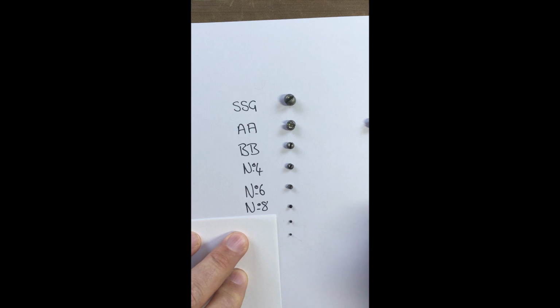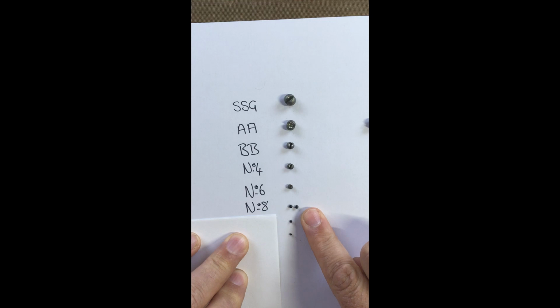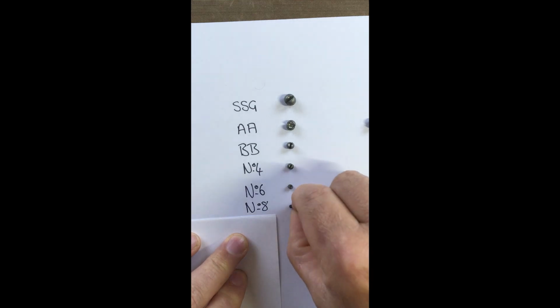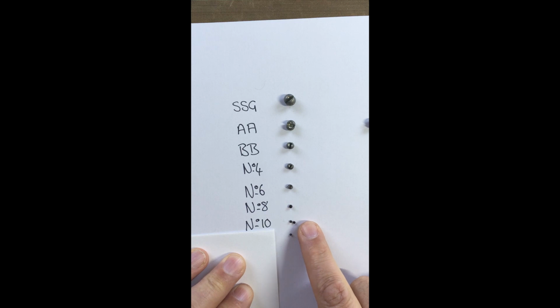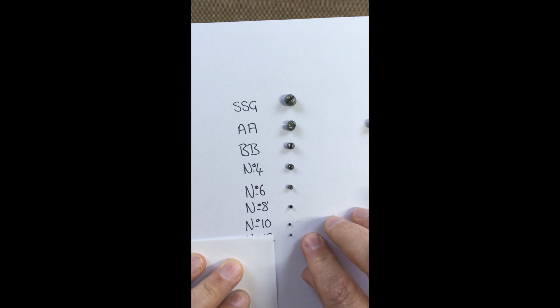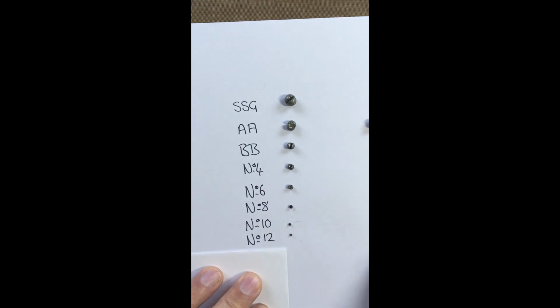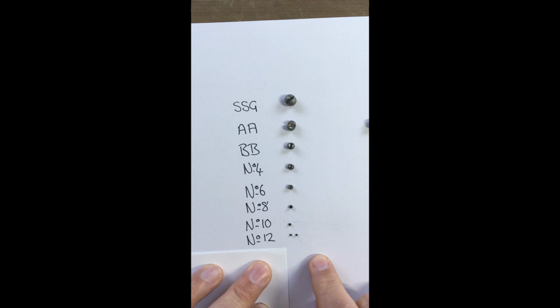Next one is a number 8, which is half the weight of a number 6. So 2 number 8s equals 1 number 6. The next one is a number 10, which is half the weight of a number 8. So 2 number 10s is the same weight as 1 number 8. And the last one, which is the very smallest, is a number 12, which is half the weight of a number 10. So 2 number 12s will equal the same weight as 1 number 10.